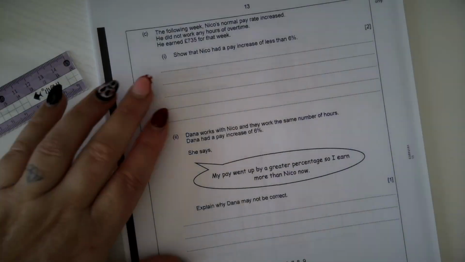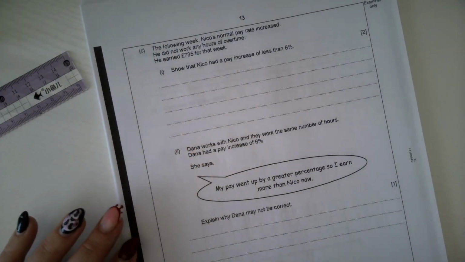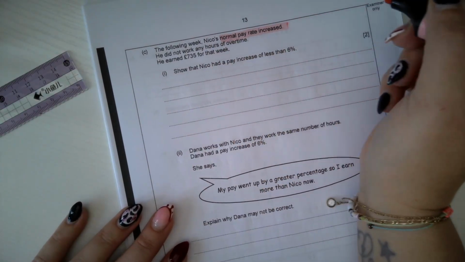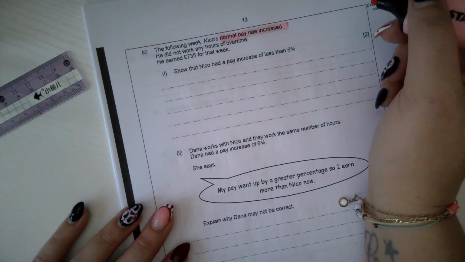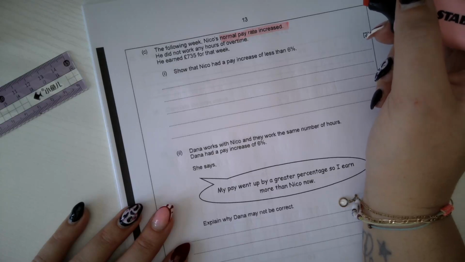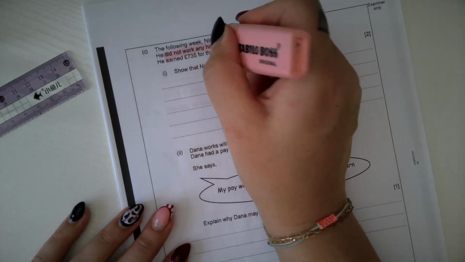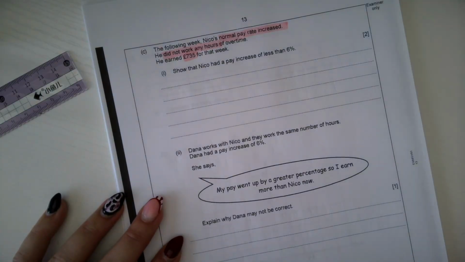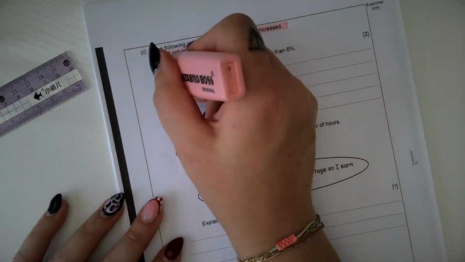Okay, part C. The following week, Nico's normal pay rate increased. So his normal pay rate increased, he gets a pay rise. He did not work any hours of overtime, and he earned £735 for that week. Show that Nico had a pay increase of less than 6%.